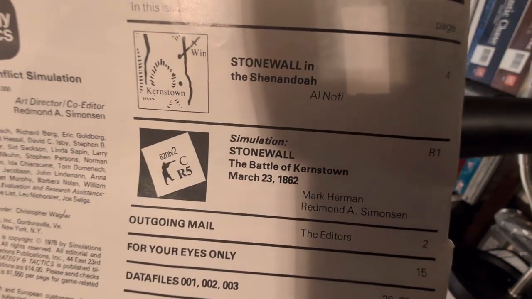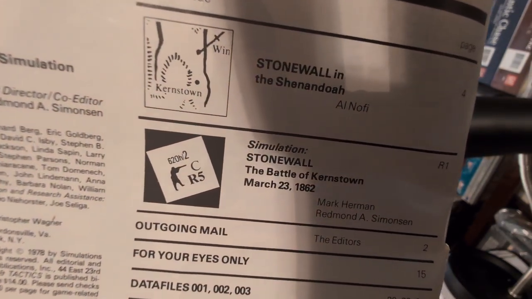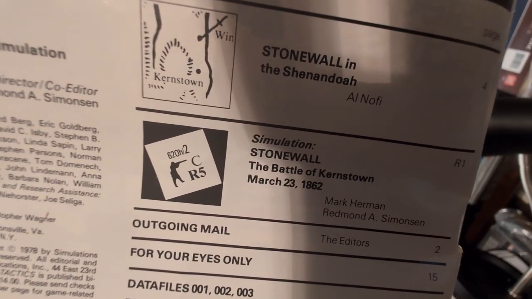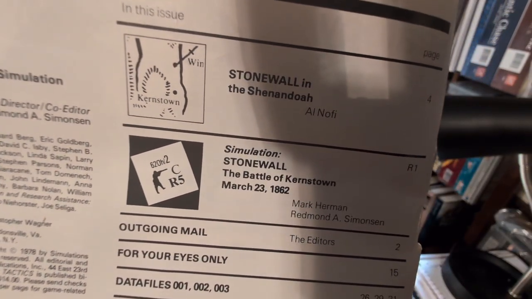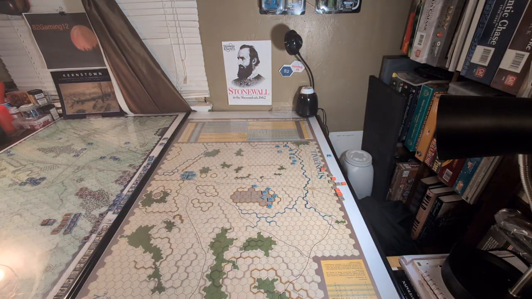And so if you look at the counter there, it should look very familiar if you play the GMT GBACW. And as I said, this was designed by Richard Berg.